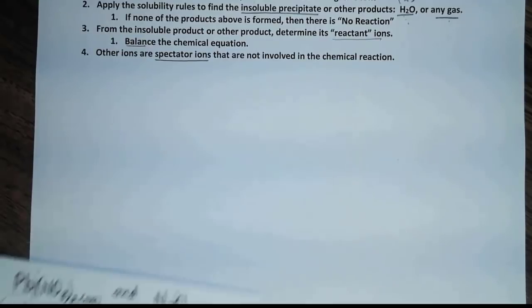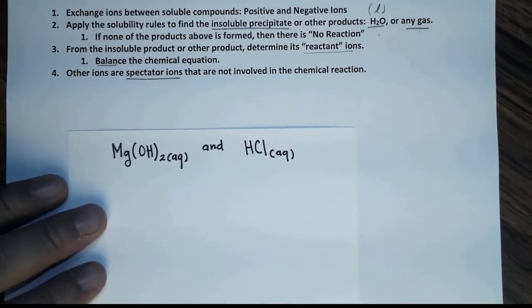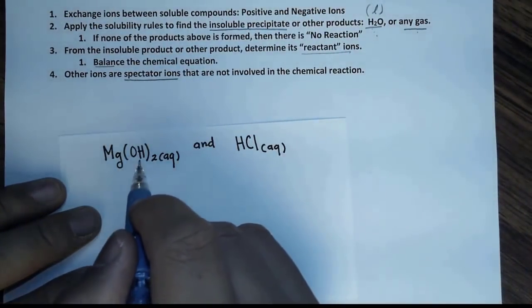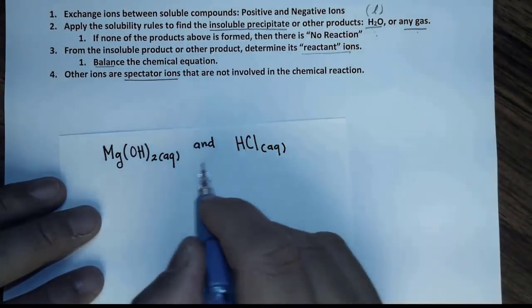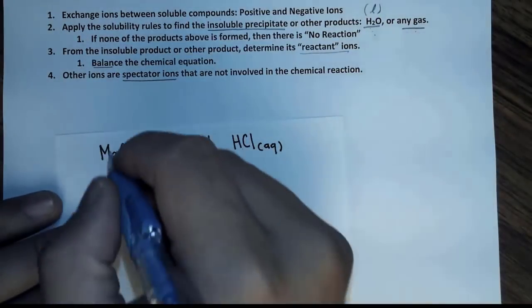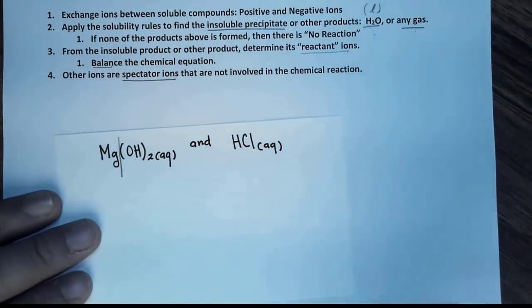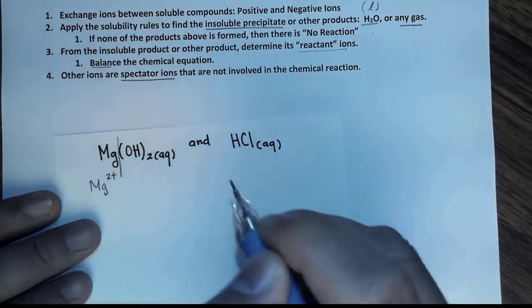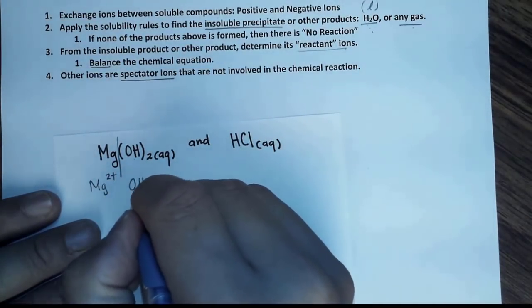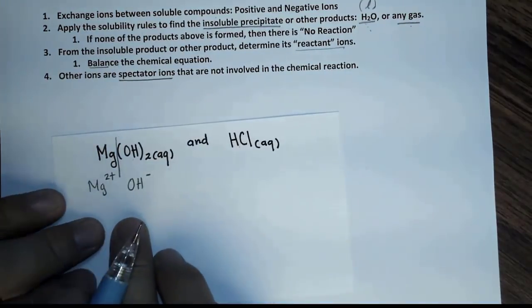Let's try another problem. In this case, I have magnesium hydroxide and hydrochloric acid combined together, and they're both aqueous. So let's separate our ions. We have magnesium 2+, and then we have hydroxide minus. So you need to know your ions.